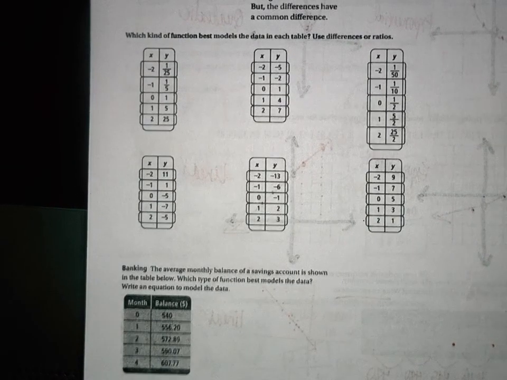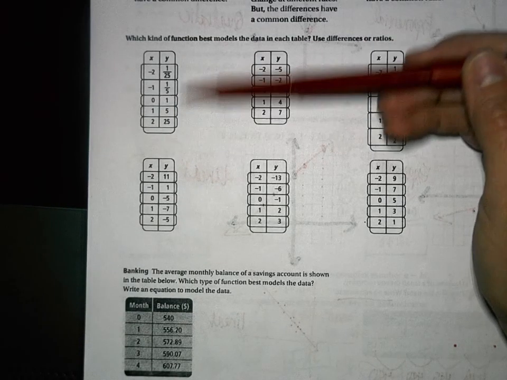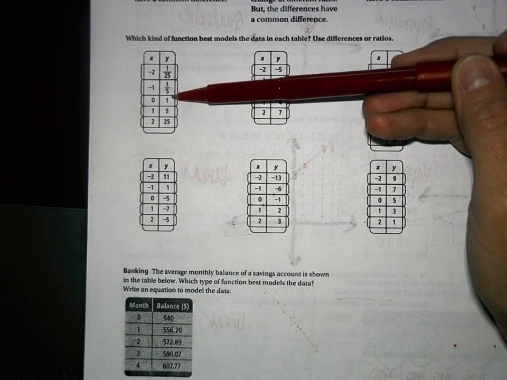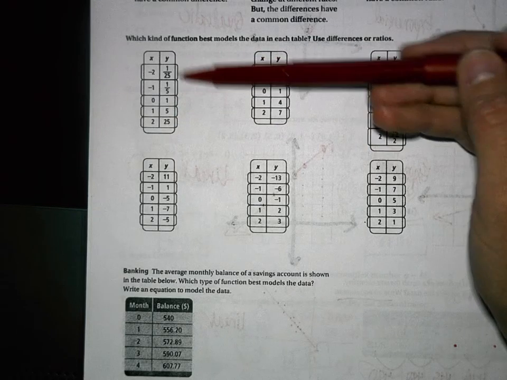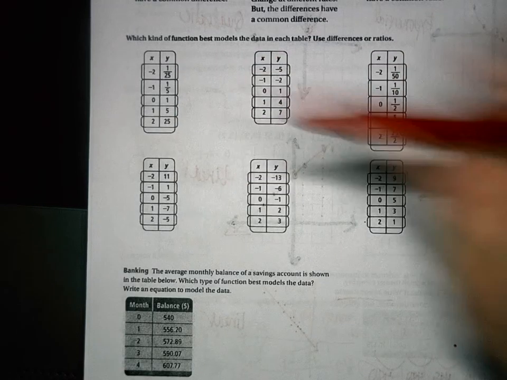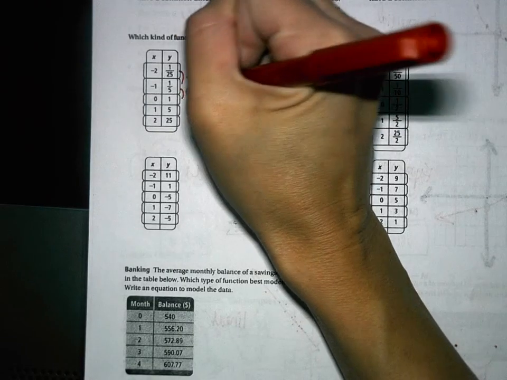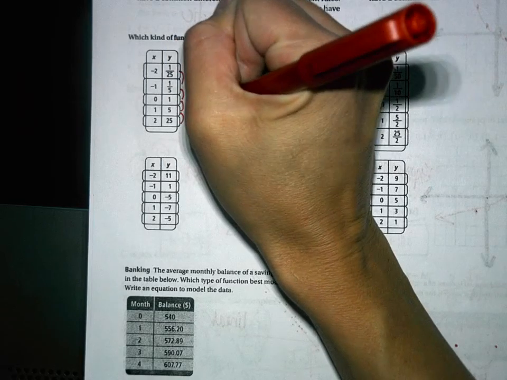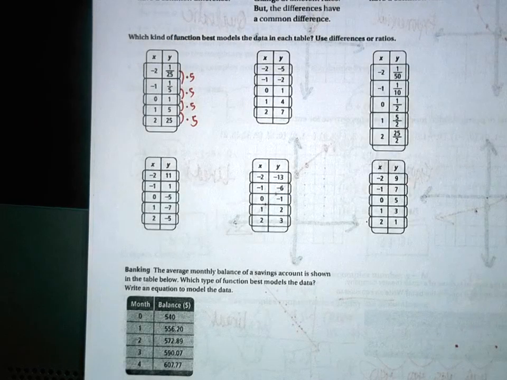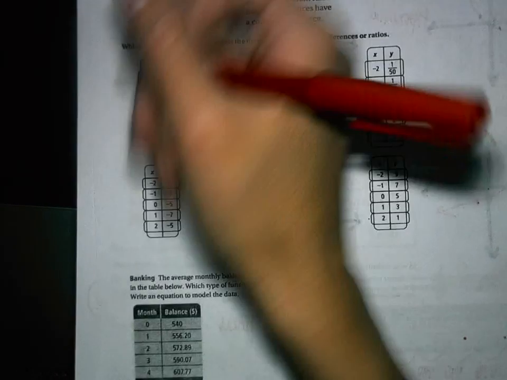When I look at this one, I notice that there isn't really a difference that they have. But do you see how they all kind of have a number in common? So do you know what they're doing each time between each of these? Very good. Each one of these is multiplying by 5. And so anytime you have a common ratio that you're multiplying by, that will always be what? An exponential function. So we can go ahead and label this one as exponential.